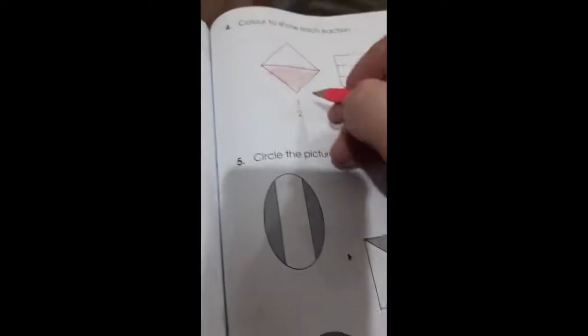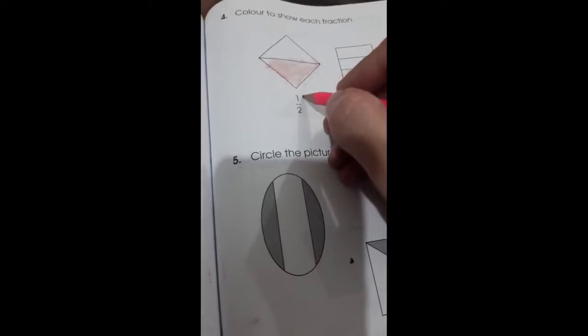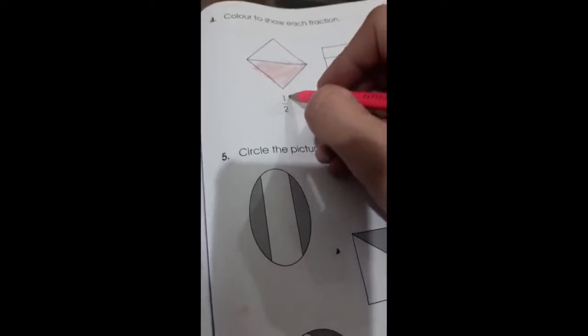Color to show each fraction. As I have told you, this is the denominator and one is the numerator. So how many parts do you have to shade? That is 1. So take a color pencil and color this part. This is 1 out of 2.